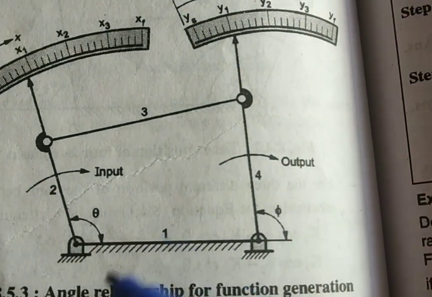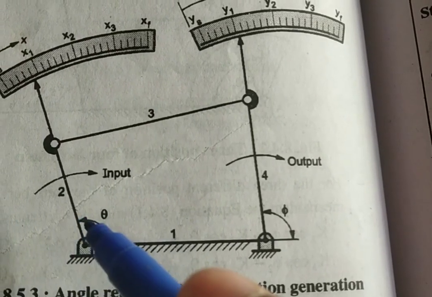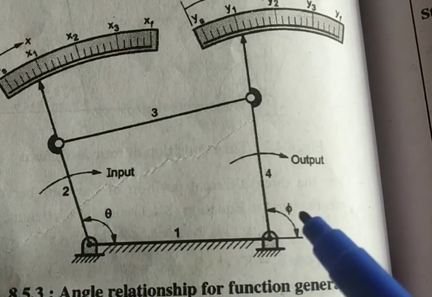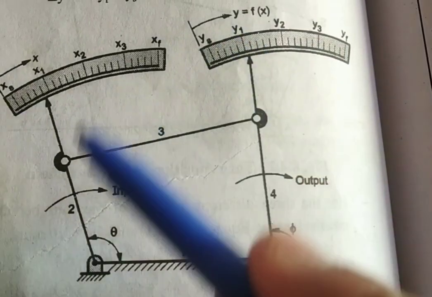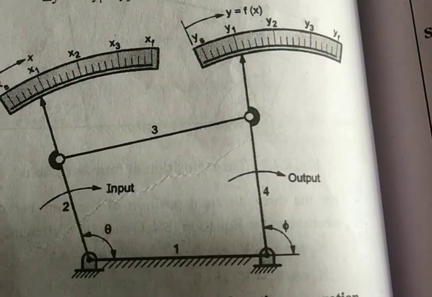Okay, so here we have the diagram of a 4-bar mechanism, with the input link and output link. Here is theta, which is the input angle, and here is phi, which is the output angle, and this mechanism is based on function generation. y is a function of x, y equals f(x).